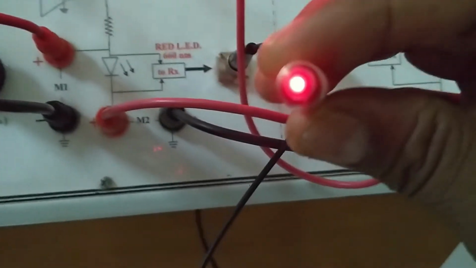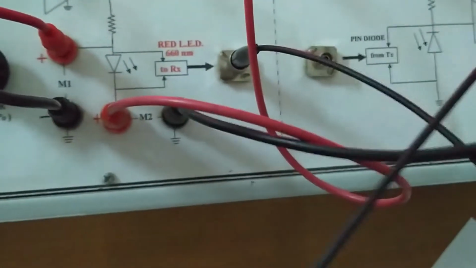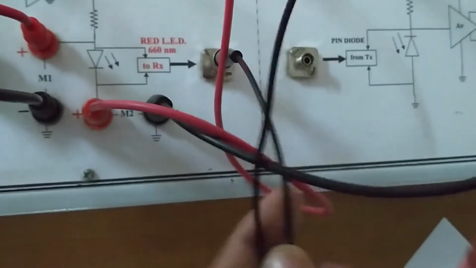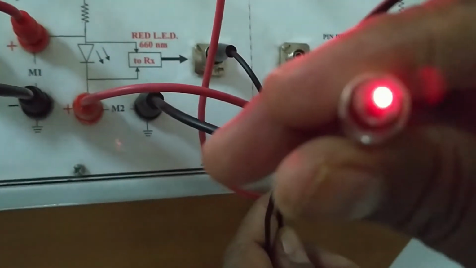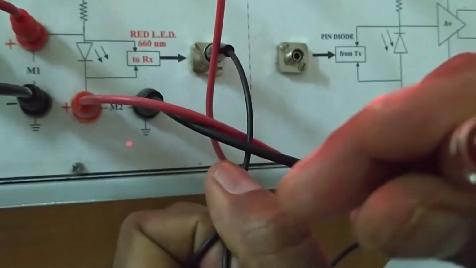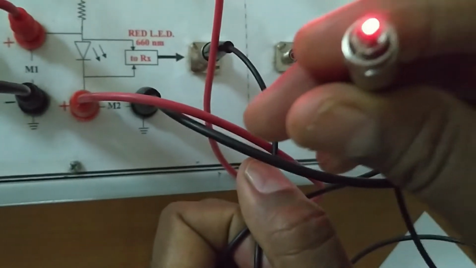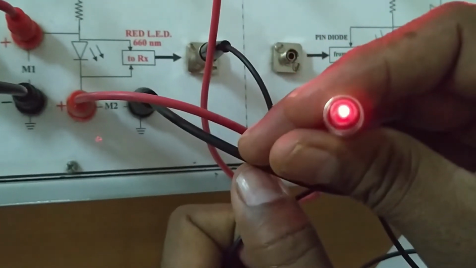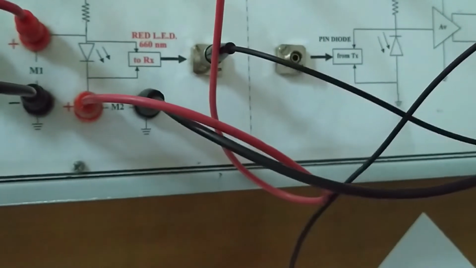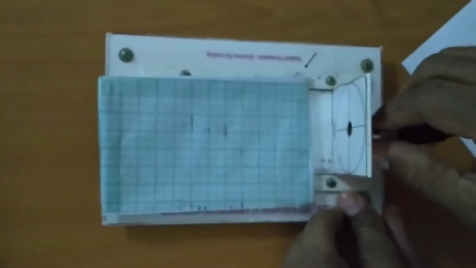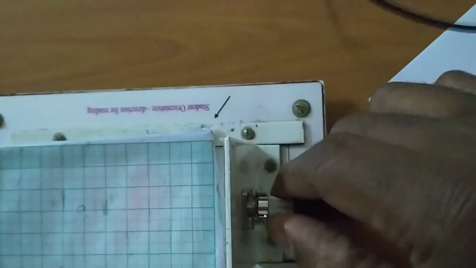You can see the light is coming through the optical fiber. Even if I bend it, the light will come from this. So that's the guiding nature of the optical fiber to transmit the light. I am connecting this here to the numerical aperture jig.